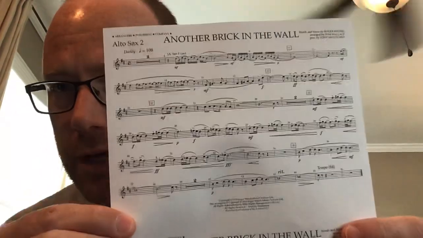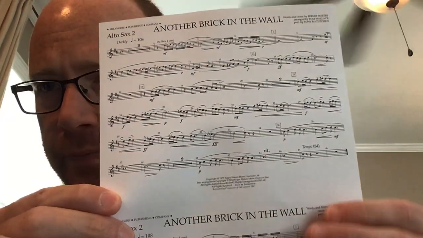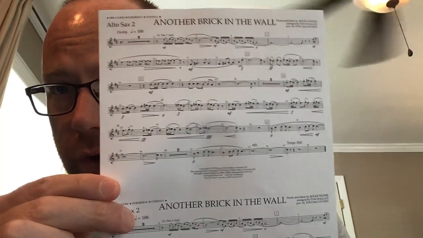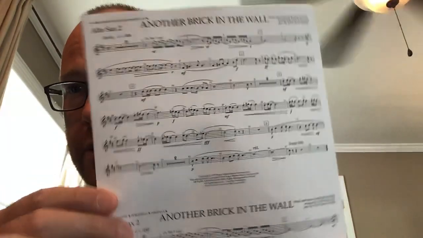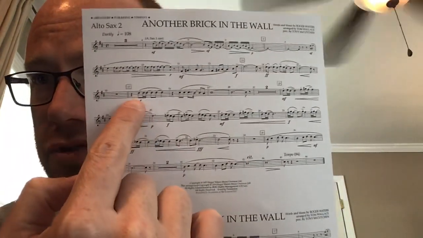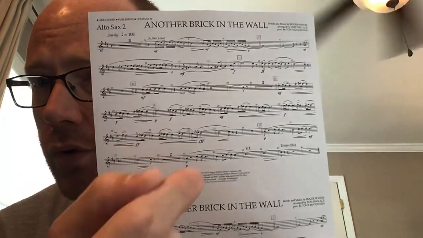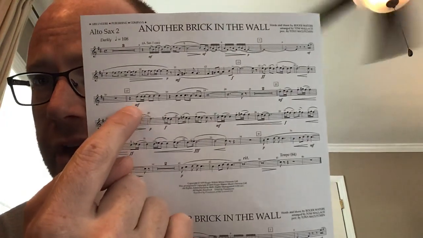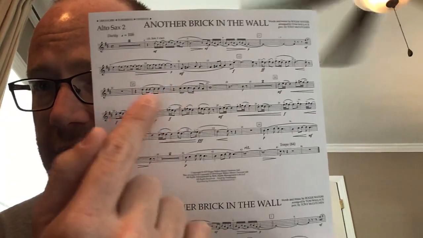Okay? All right, so as we look at that part in the second part, seconds, your part is a little bit different, all right? So take a look, seconds, as we get to measure 17. Your part has a counter melody, okay? So we're going to take out the ties.